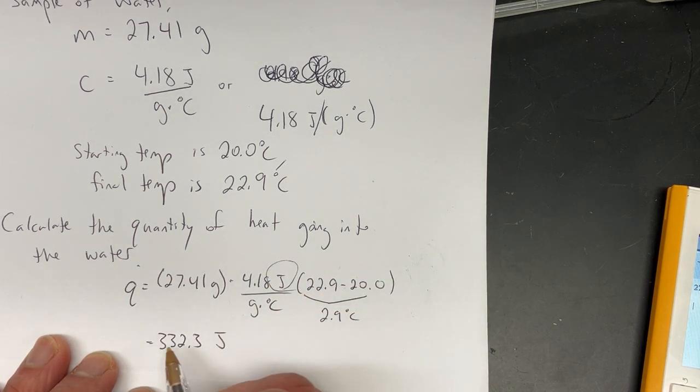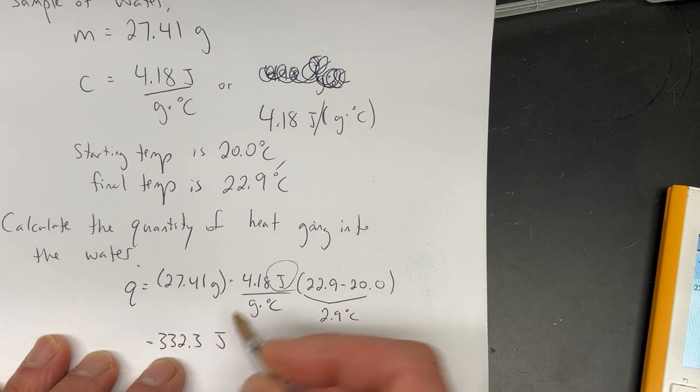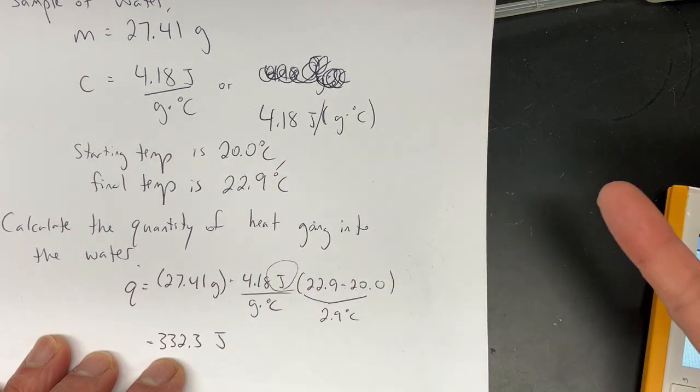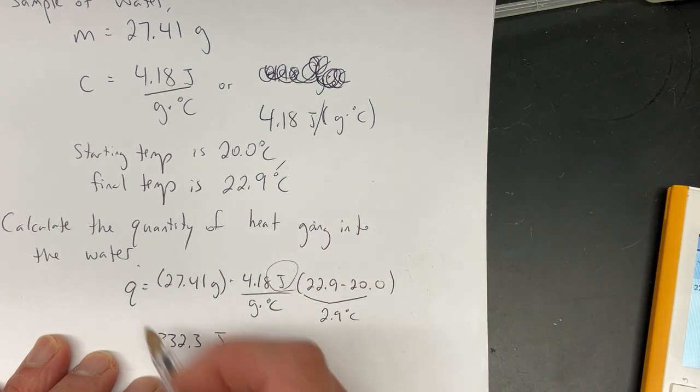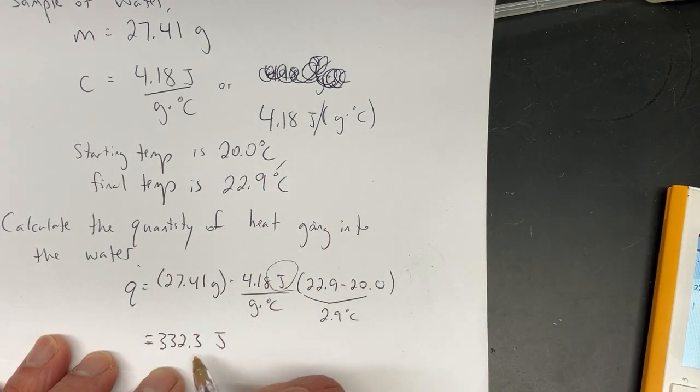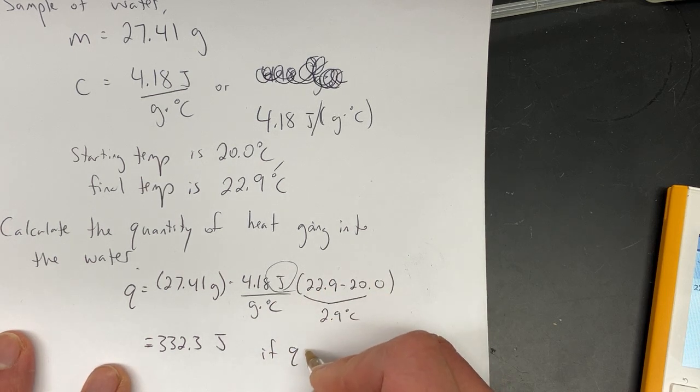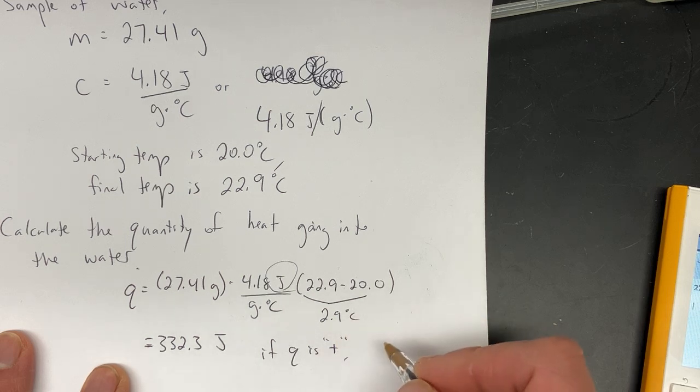So now this is energy going into the water. If it's cooling down, that means energy is exiting the water, and that would be a negative number. So Q does have direction. If Q is positive, that means energy is going into that thing.